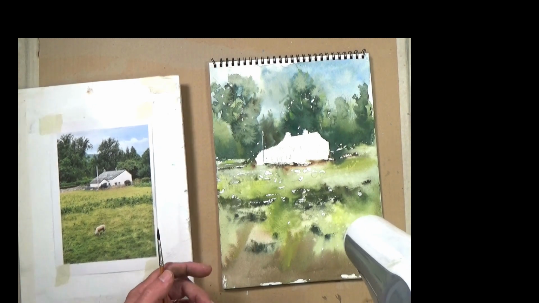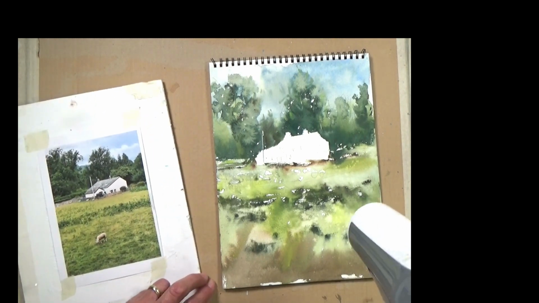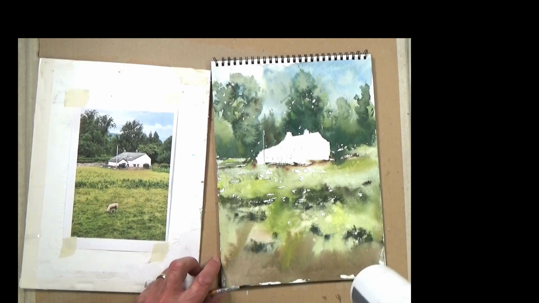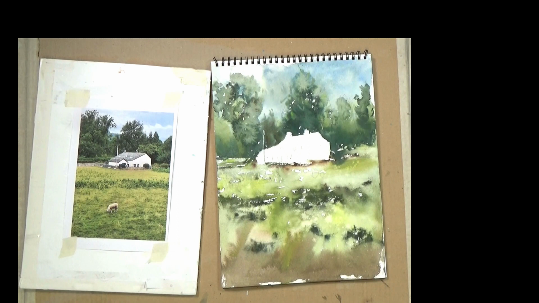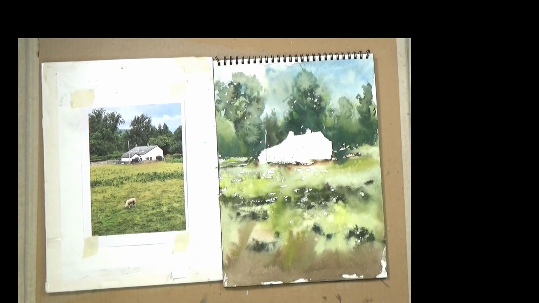And I'm making sure it's thoroughly dry for a number of reasons. I obviously don't want to be resting my hand on wet areas of the painting while I put the details in. And the sort of details that you'll see me start with here will be lines to the edge of the roof, the windows, doors, any sort of little bits of information in and around the property itself.